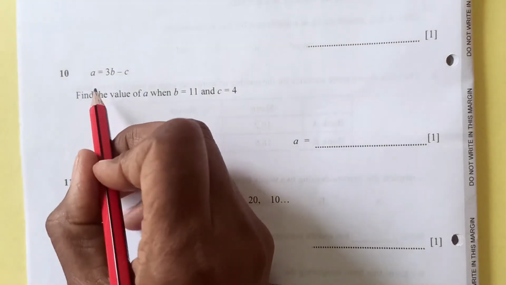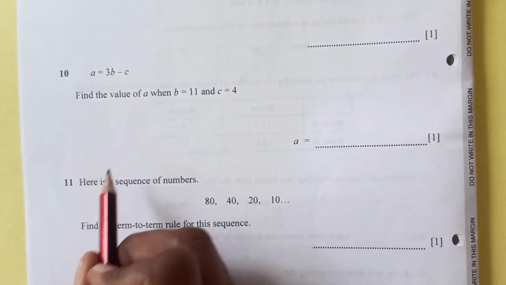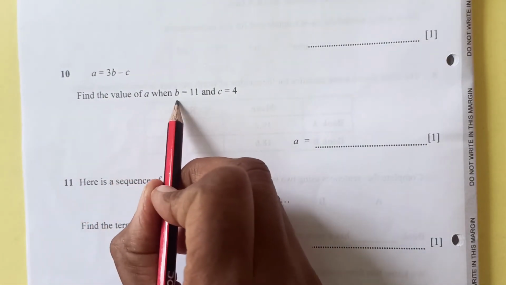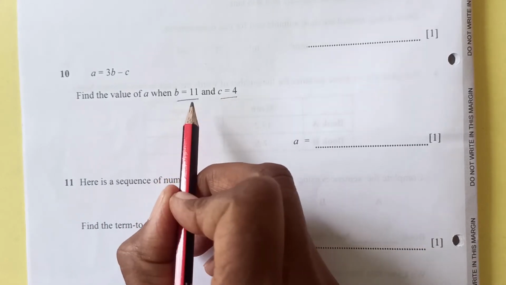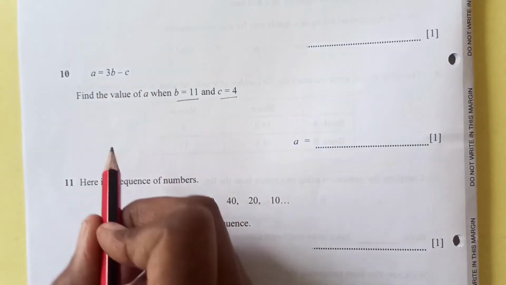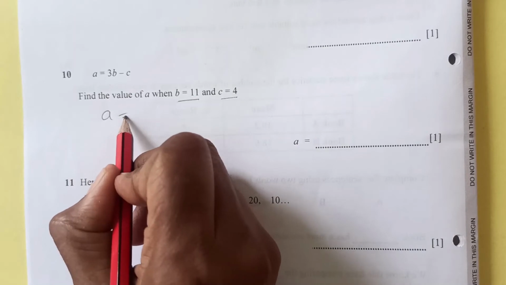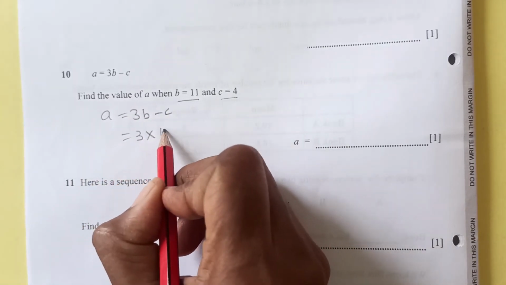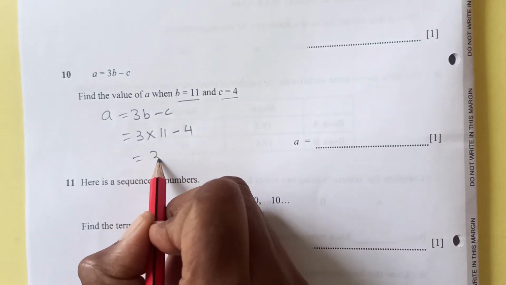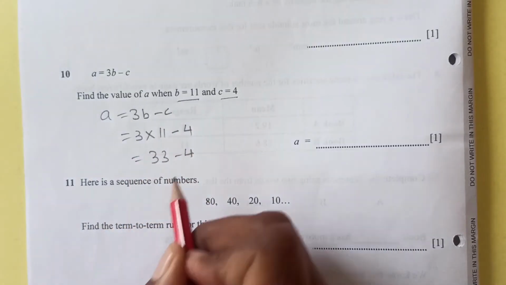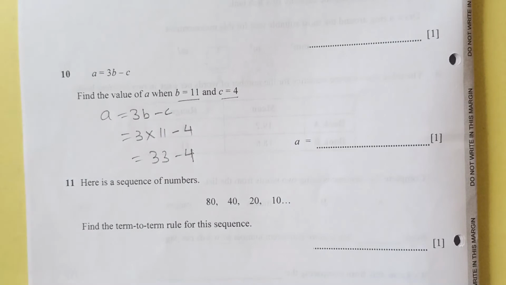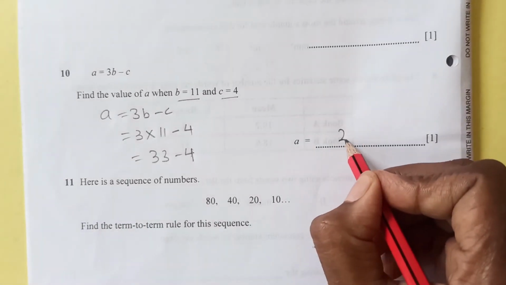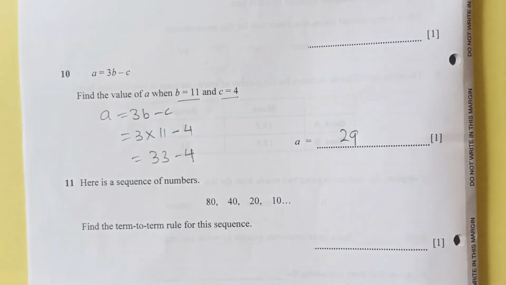So we have here a equals 3b minus c. Find the value of a when b is 11 and c is 4. So we just need to replace these values. A equals 3b minus c. 3 times b is 11, minus c is 4. 33 minus 4. 33 minus 4 is 29. Let me check. Yeah, this is 29.